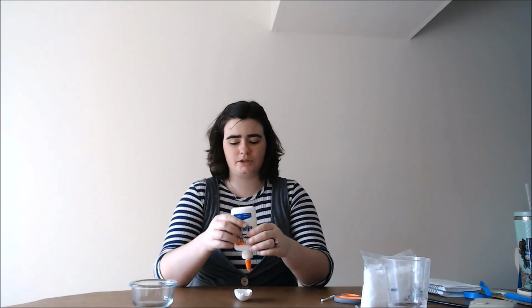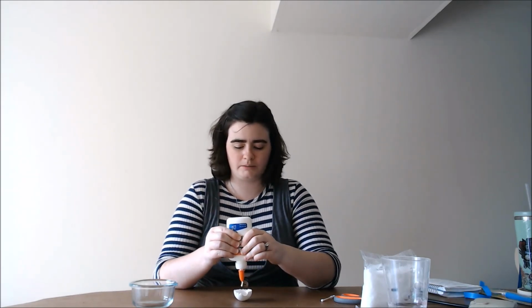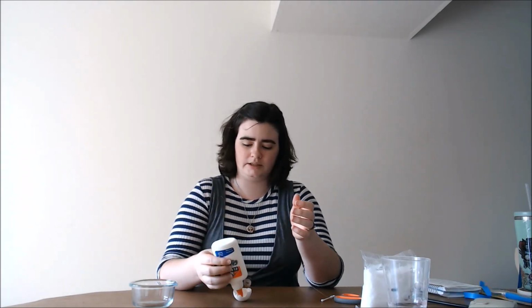It is time to apply the glue on the inside of the shell. So you're going to put in a decent amount of glue and then spread it around with a Q-tip or a paintbrush, however you can get the job done. You just want to make sure that it is a good solid layer all the way around. Coat the entirety of the shell.